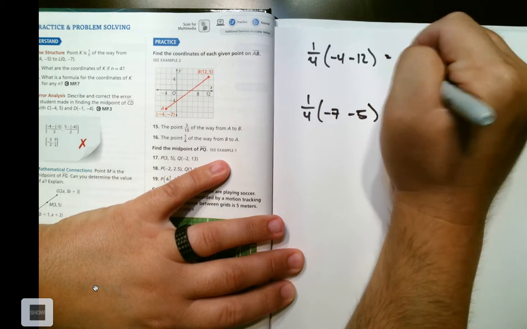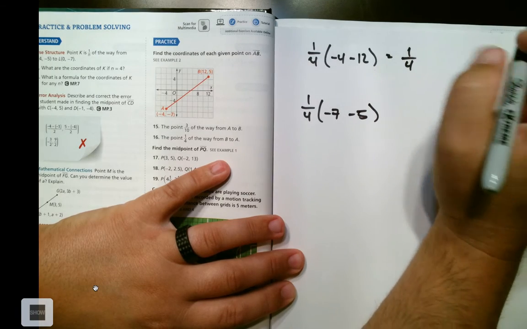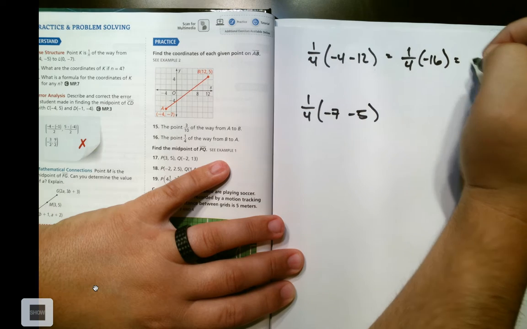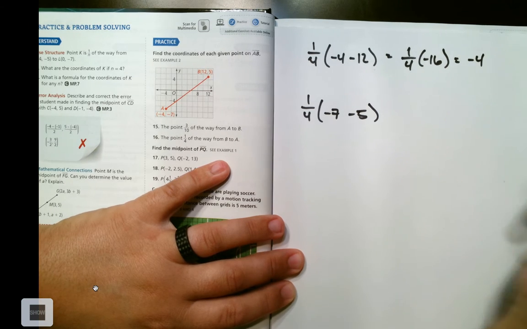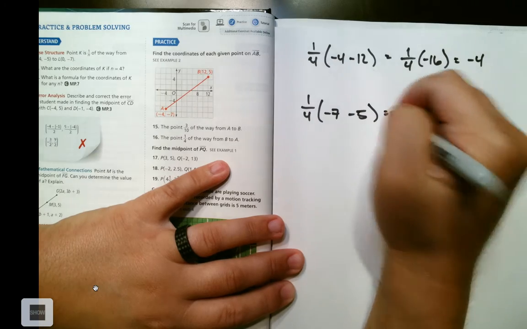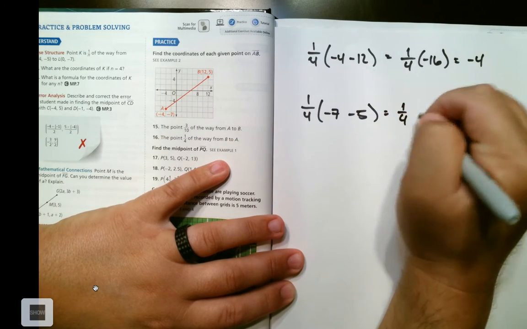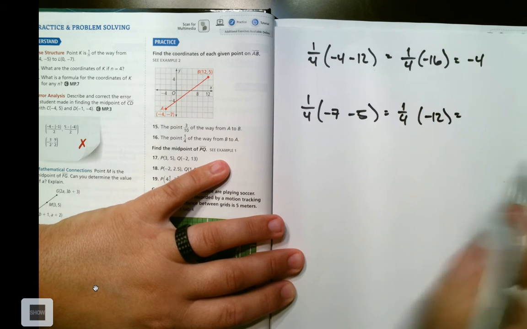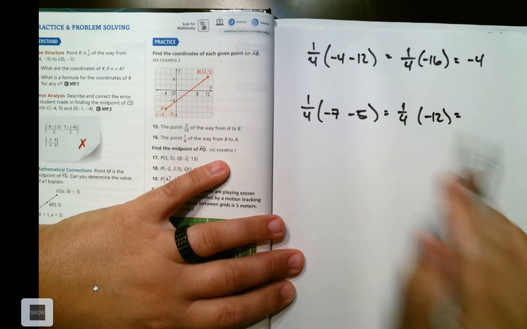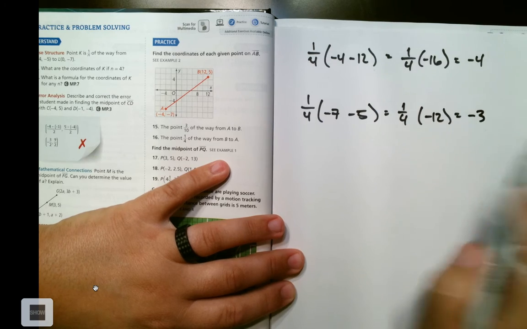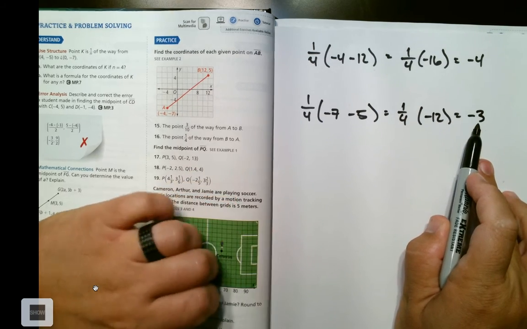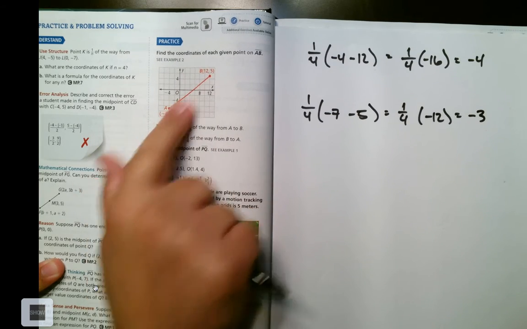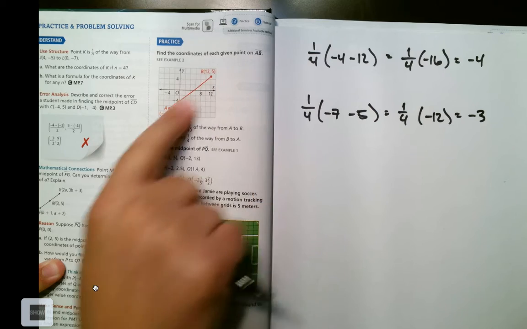So if I simplify this, -4 minus 12 is -16. 1/4 times -16 is -4. So I know that that's my horizontal change. Then -7 minus 5 is -12. 1/4 times -12 is -3. So I know that that's my vertical change. Remember, the key here is you're going from B to A. So I'm not starting at A and moving that direction. I'm starting at B and moving this direction.